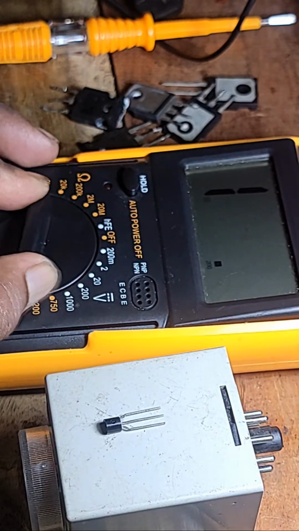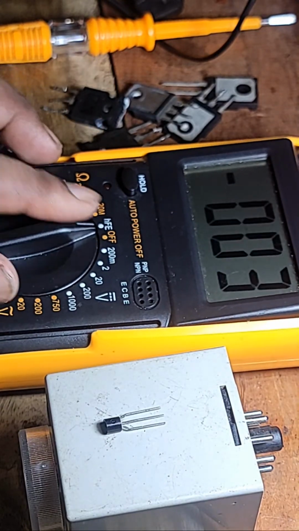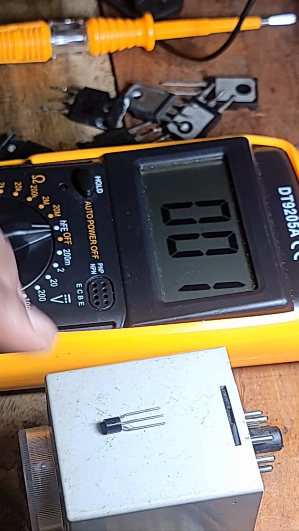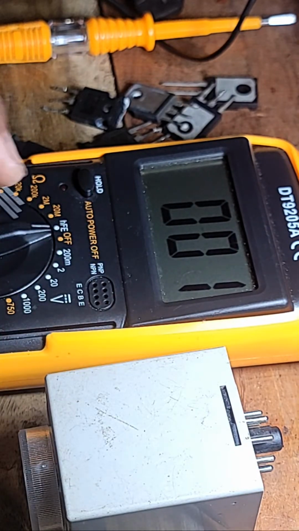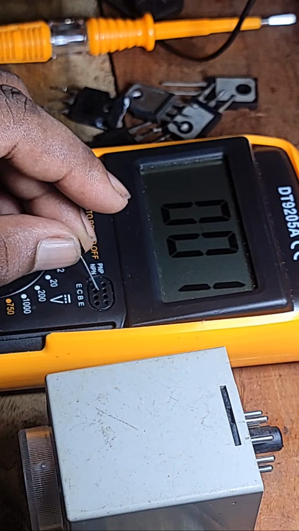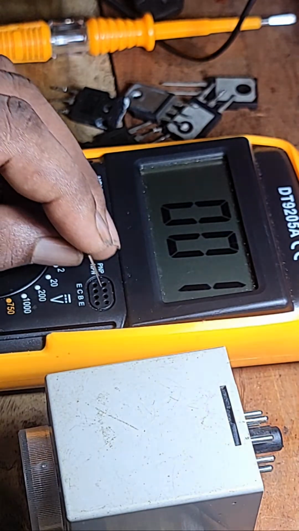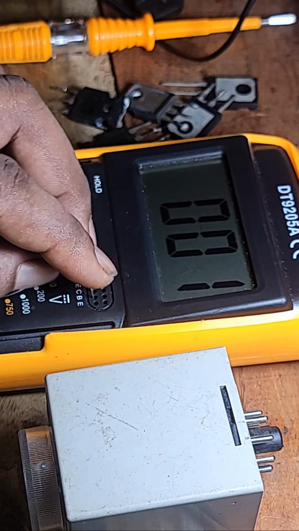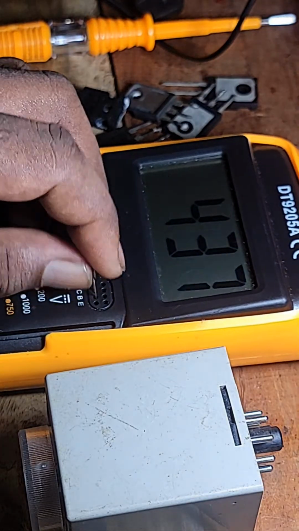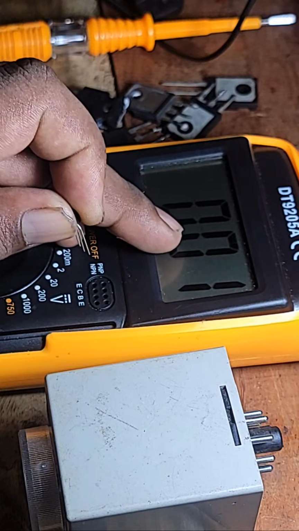So we selected the hFE function and again placed the NPN emitter, collector, base points.